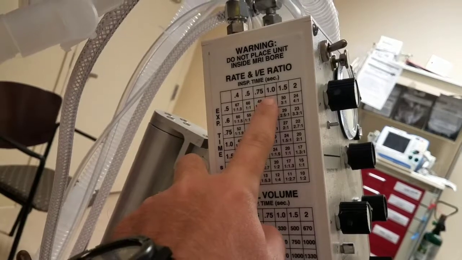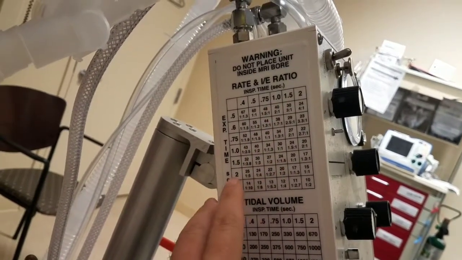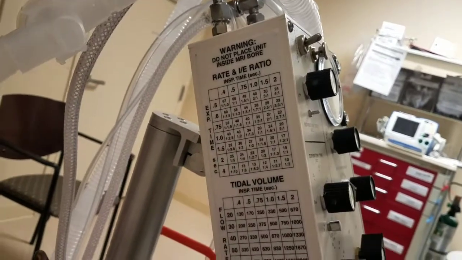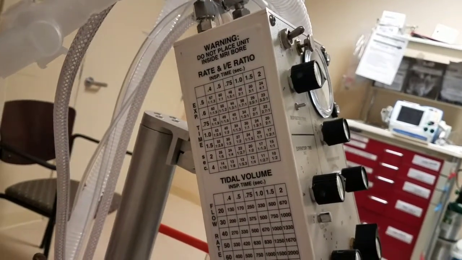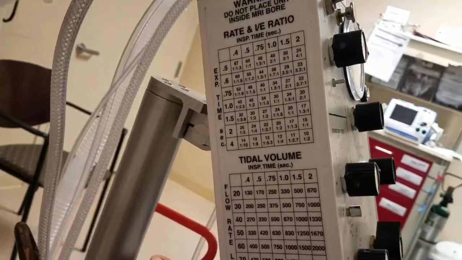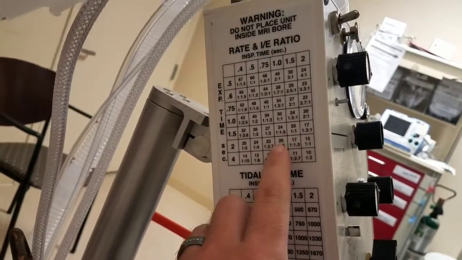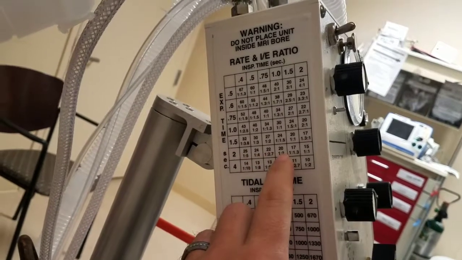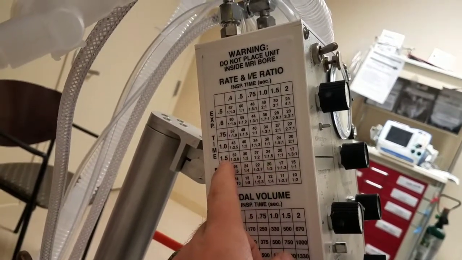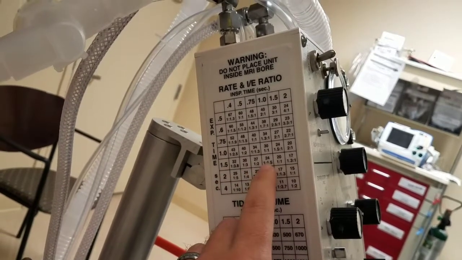So 1 to 2 gives you 20. In order to increase rate, we want a shorter E time. Okay, so 1 to 2 we have 20. If you shorten the E time to 1.5, you're gonna have 24 rate.